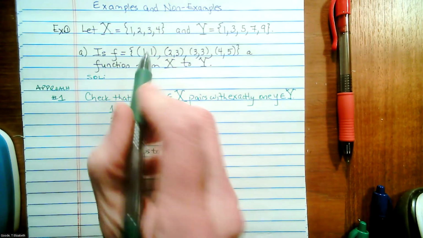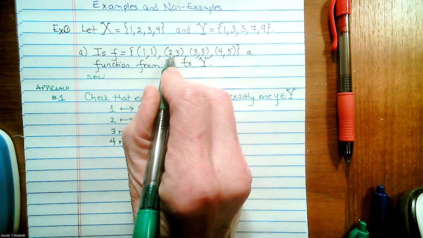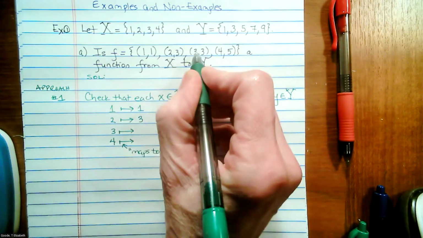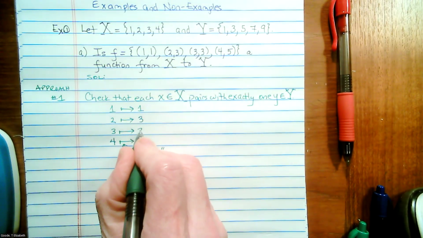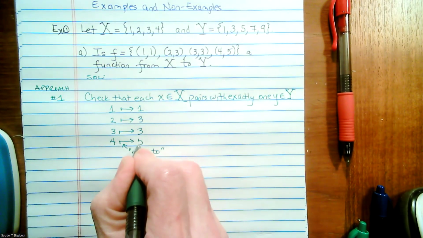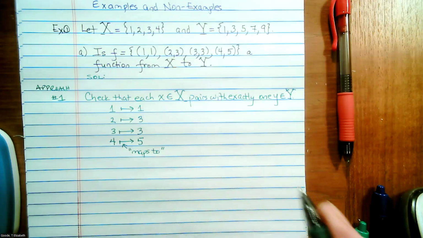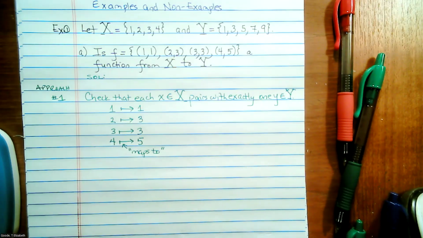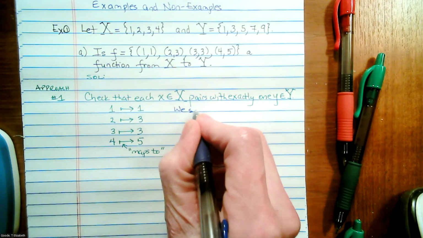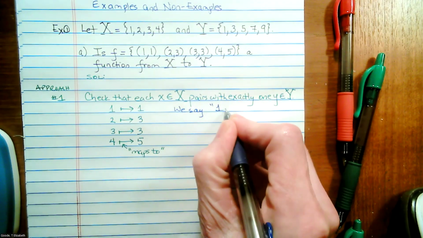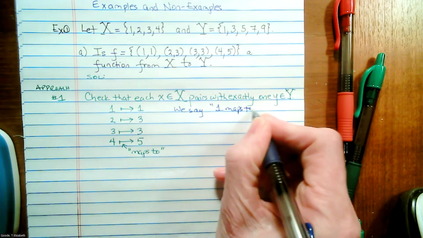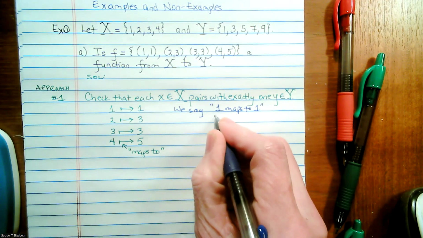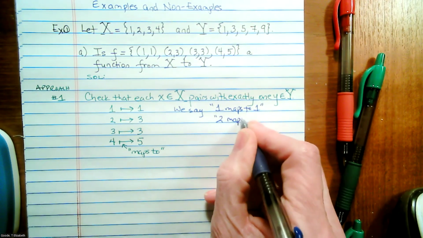Well, 1 maps to 1, 2 maps to 3, 3 goes to 3, 4 goes to 5. So we can say maps to or goes to. Okay, so just for your notes, we say 1 maps to 1 and 2 maps to 3.